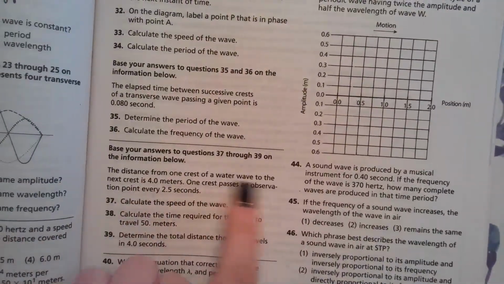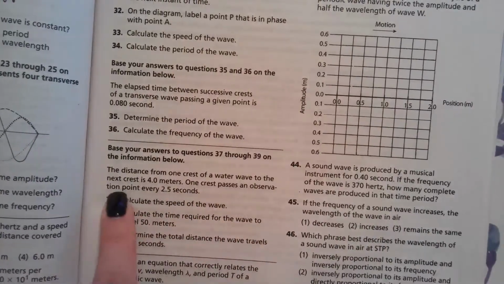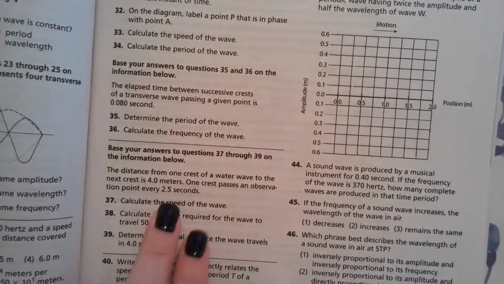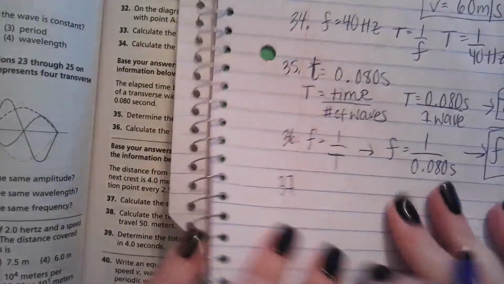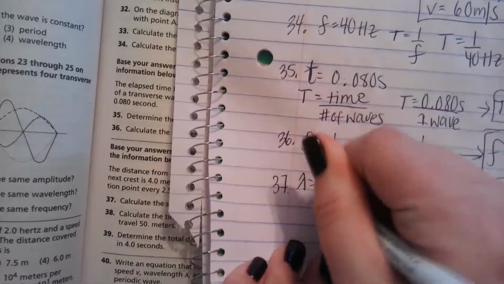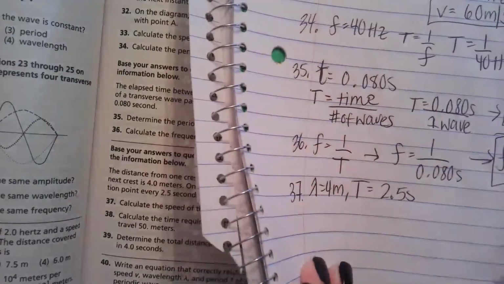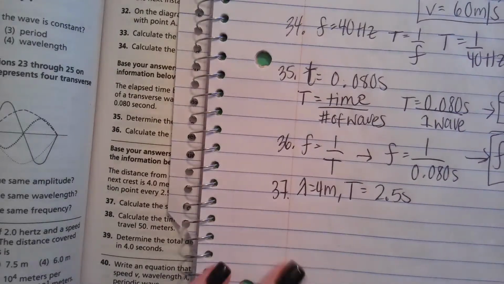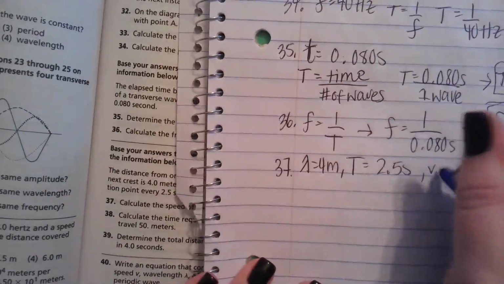37 through 39. The distance from one crest of a water wave to the next crest is 4 meters. One crest passes an observation point every 2.5 seconds. What is the speed of this wave? Okay, so 37. So let's write out what we know. So we know that the wavelength is 4 meters, and we know that the period is 2.5 seconds. So for every reoccurring crest, I'm seeing 2.5 seconds, and they want to know the wave speed.